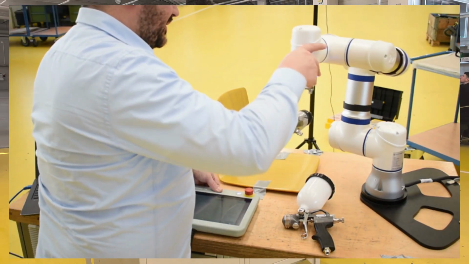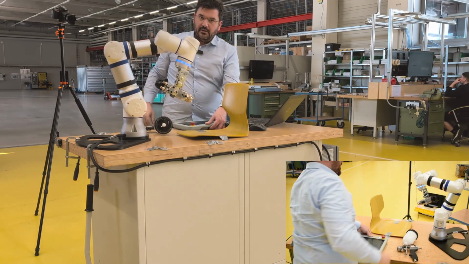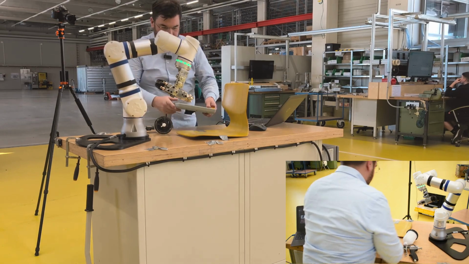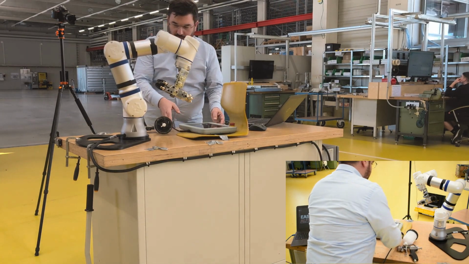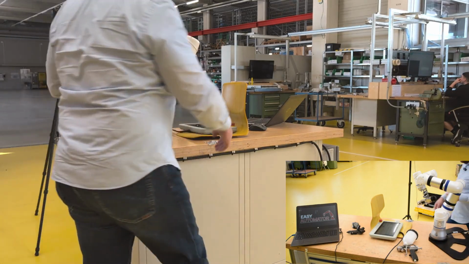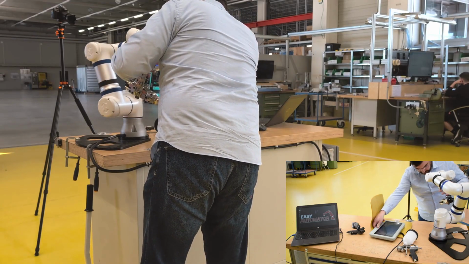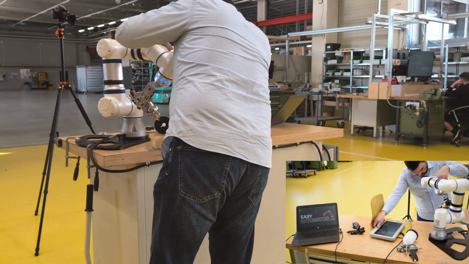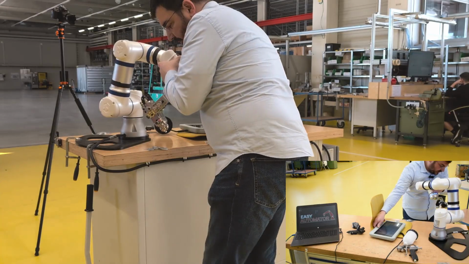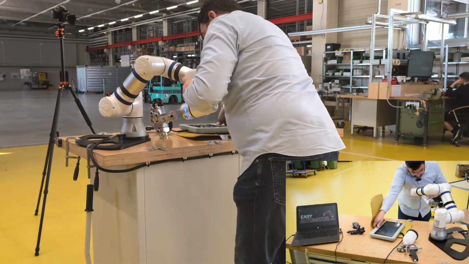So the TCP is the same, and I am just coming into the home position, into the origin position with the robot. And don't worry, I will show you how I do this.